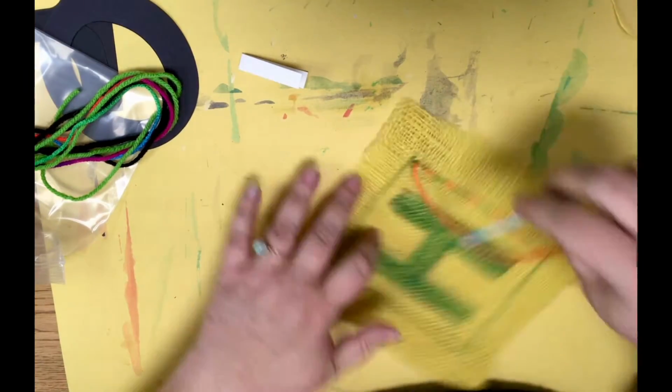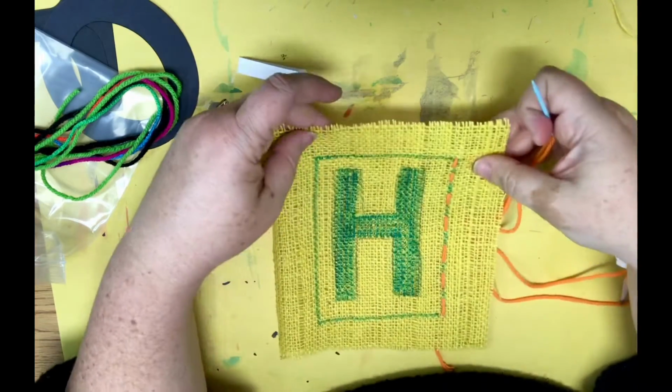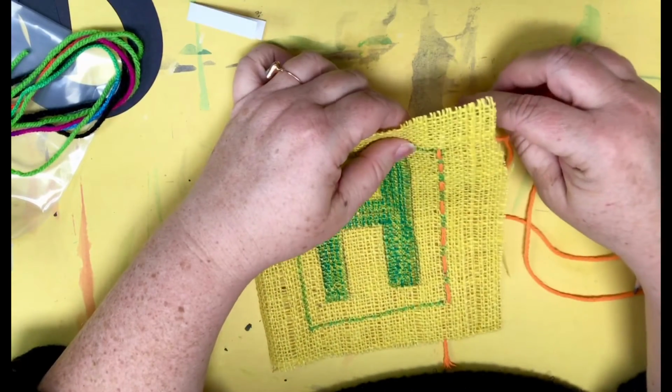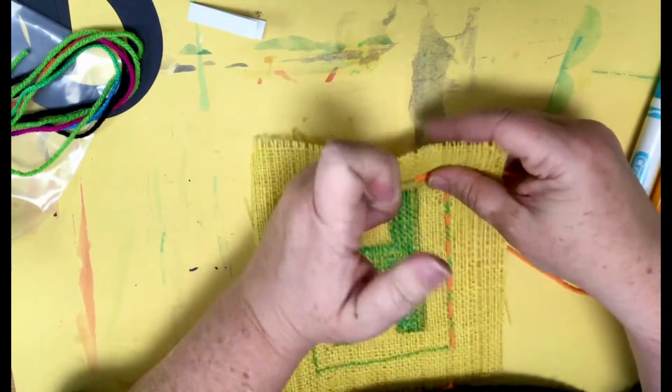Remember, when you get to a corner or an edge, you want to make sure you stop at that corner and take a turn. Make sure your stitch goes all the way to the end of that corner, and then just keep going in the other direction.